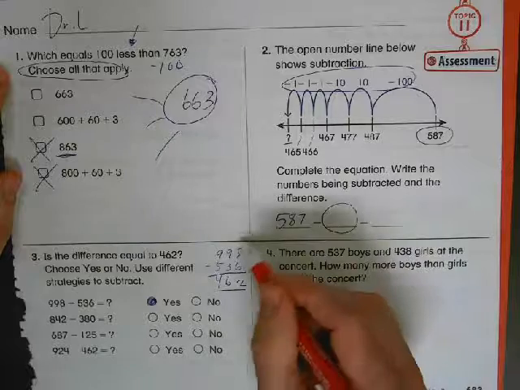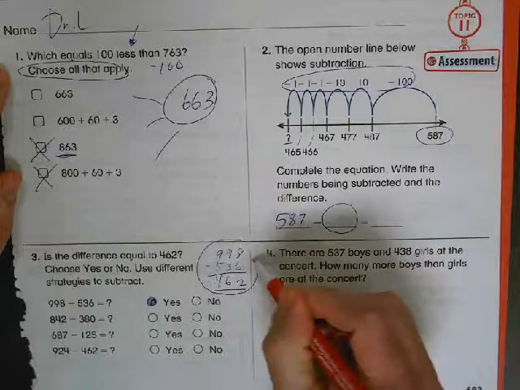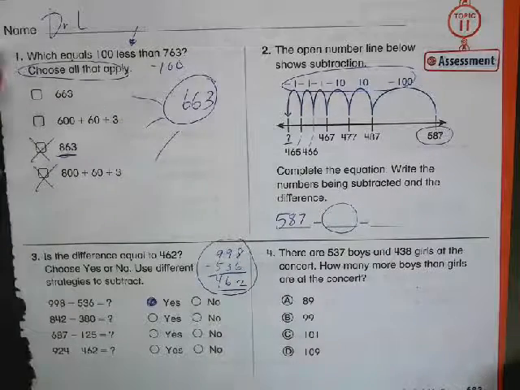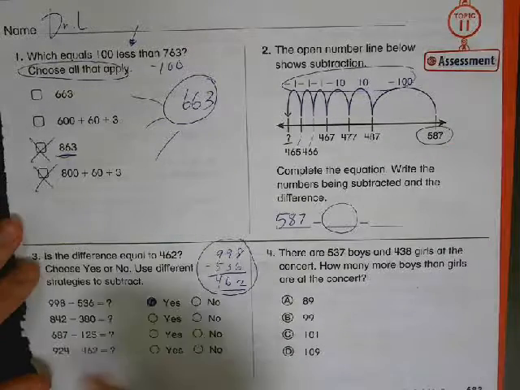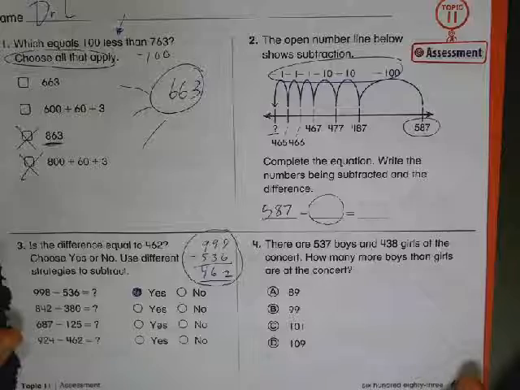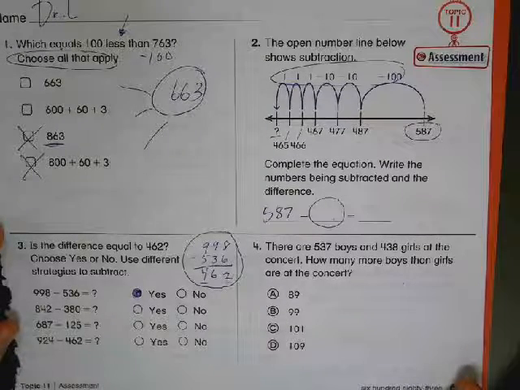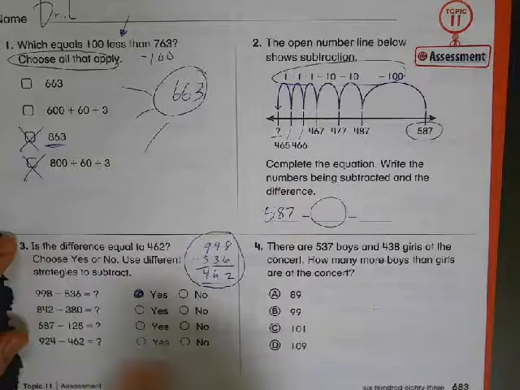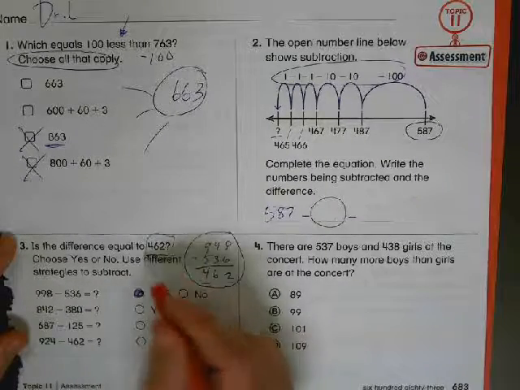I'd stack them all personally. If you need a scrap piece of paper for your test, great. If you need a dry erase board, great, get it. But just subtract them all. If you just guess, great. More power to you. You got a 50-50 shot. I don't like those odds. Just got to figure out if they equal 462.